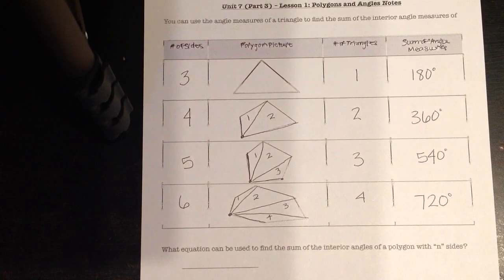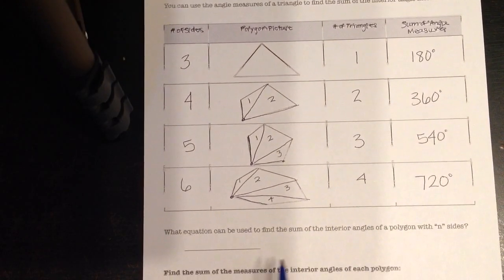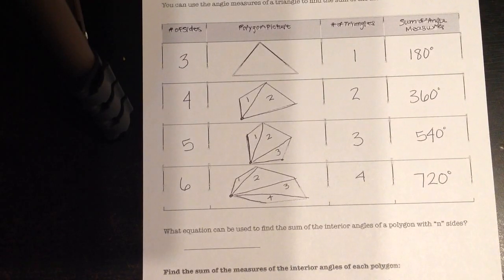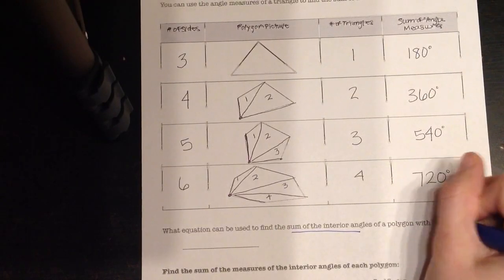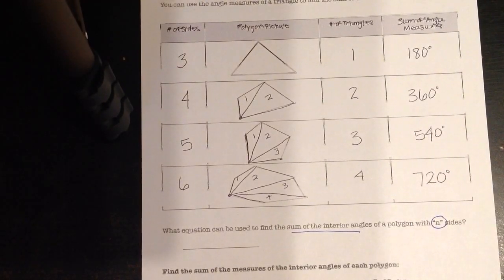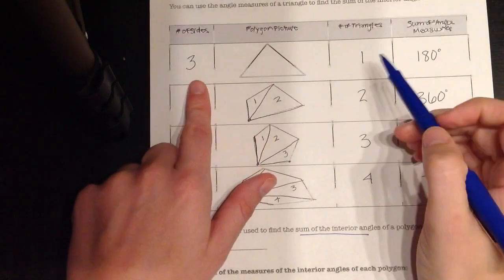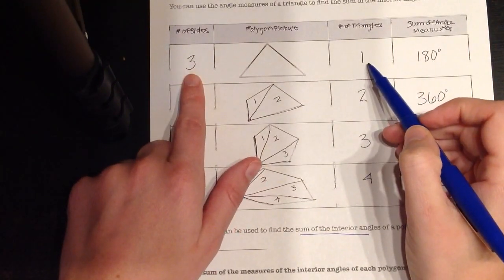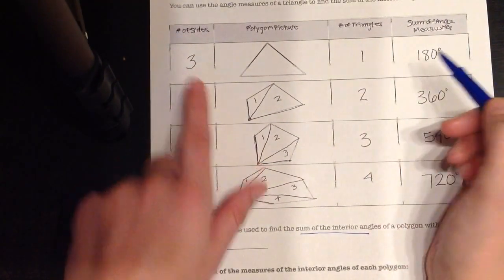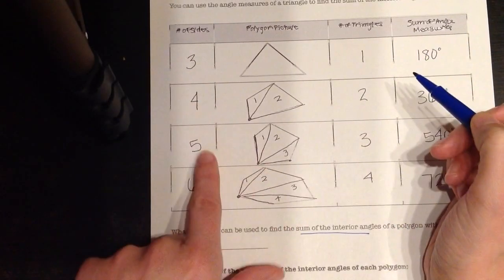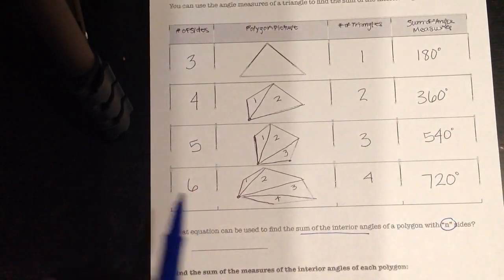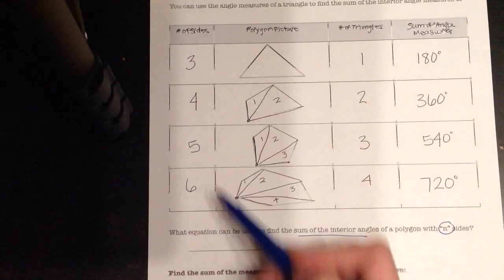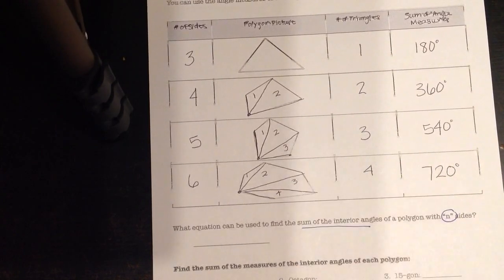Okay, so if we're looking at this, if you make an observation, what equation can be used to find the sum of the interior angles? So we're looking at the sum of the interior angles of a polygon with an unknown n number of sides. Well, if we look at this, 3 sides minus 2 is one triangle. 4 sides minus 2 is 2 triangles. 5 sides minus 2 is 3 triangles. 6 sides minus 2 is 4 triangles. So if we take the number of sides and we subtract 2, that tells us the number of triangles.